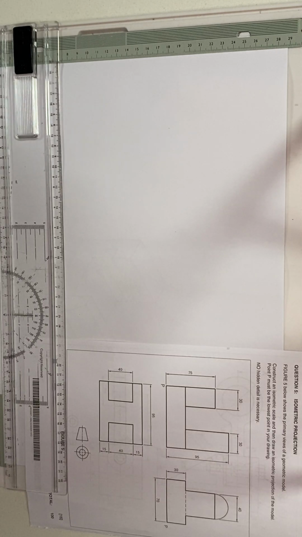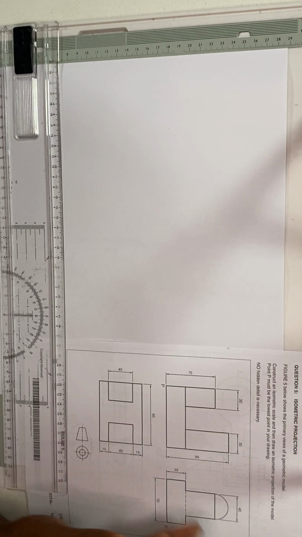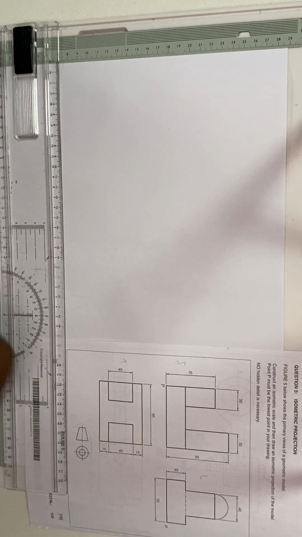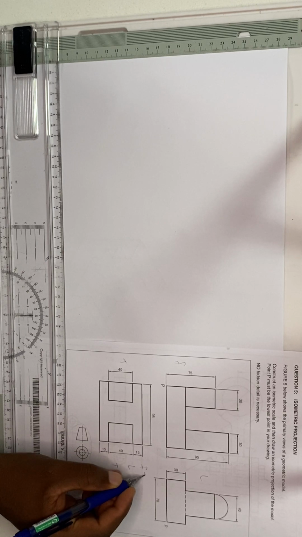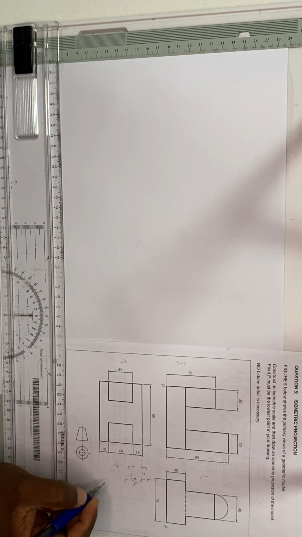Now looking at our drawing over here, we can see from the symbol that our drawing is in first angle orthographic projection, meaning the views that we have are the front, top, and left. From the front we can see the length and the height. From the left we can see the breadth or width and also the height. From the top we can see the length and breadth, or the width.